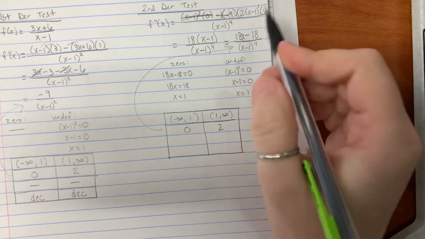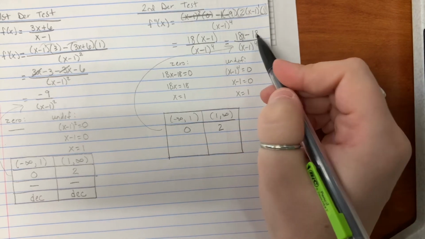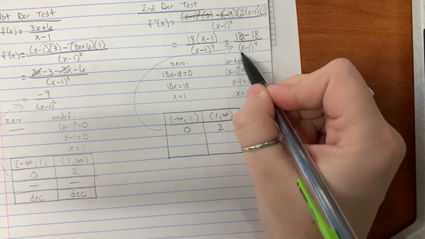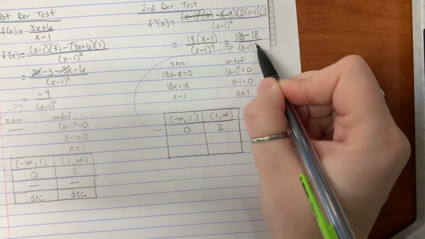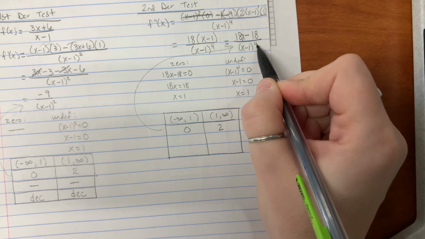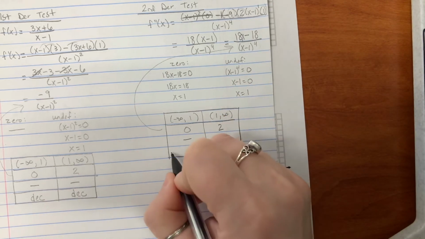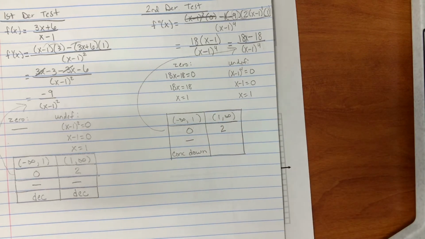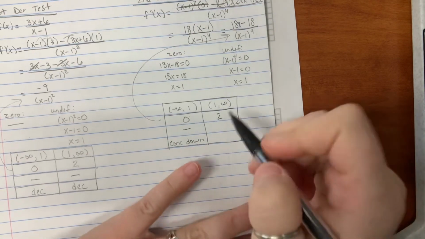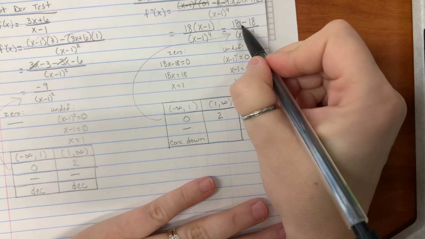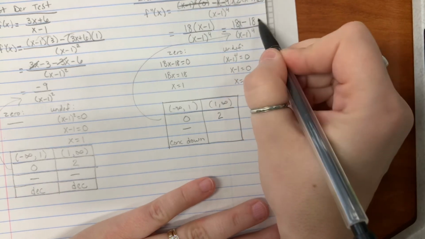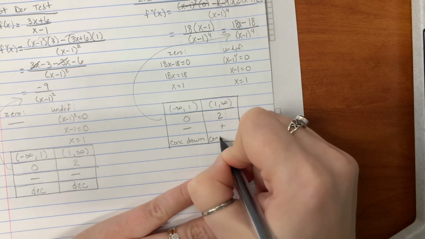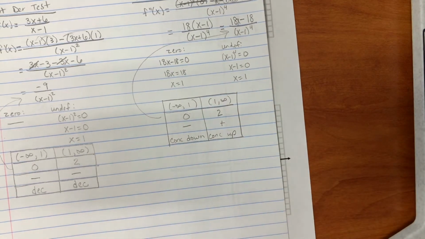All right, so if I plug 0 in here, this is going to give me a negative 18 on the top, and this will be positive no matter what, because when I take it to the 4th power, it's always going to be positive. So I have a negative over a positive, which is a negative. That tells me that this is concave down. Remember, second derivative tells you your concavity. If I plug a 2 in here, this is going to be positive up on the top. And again, this will always be positive. So this is positive, which is concave up.